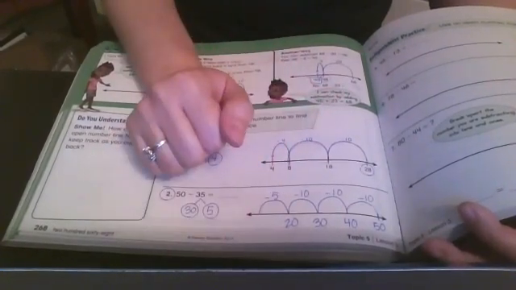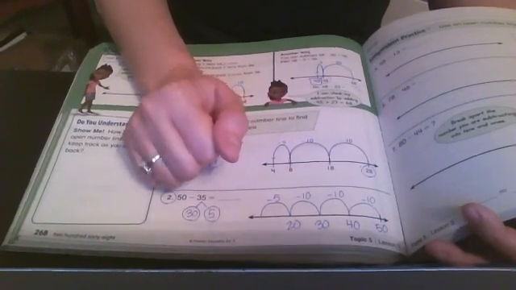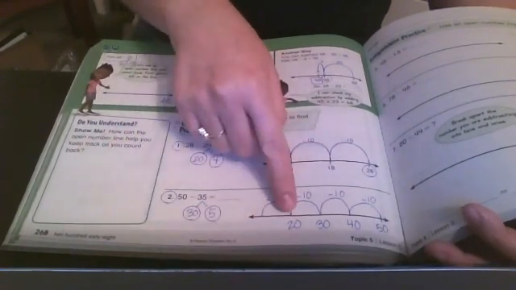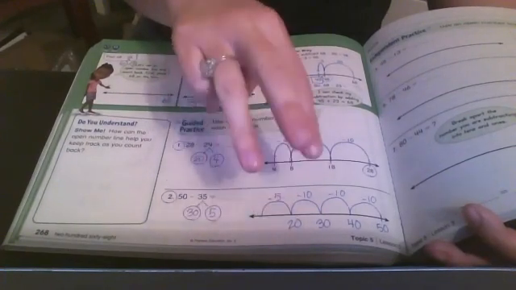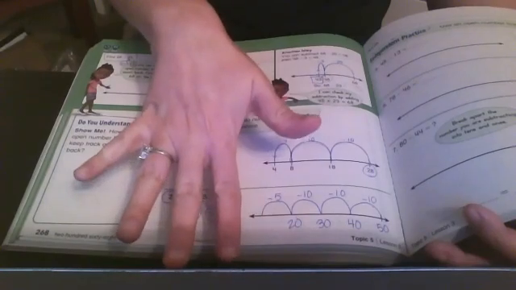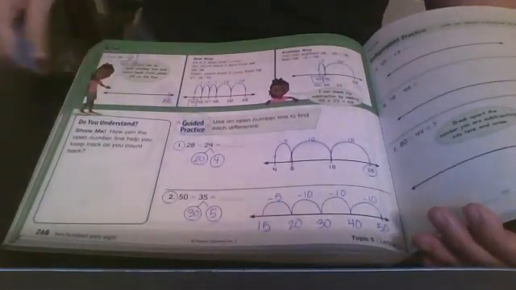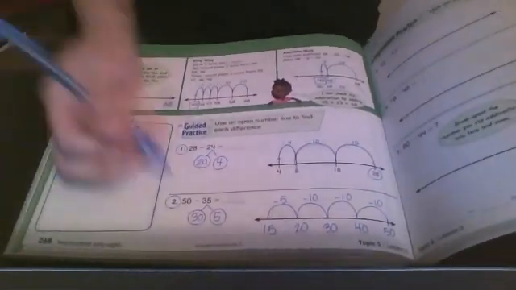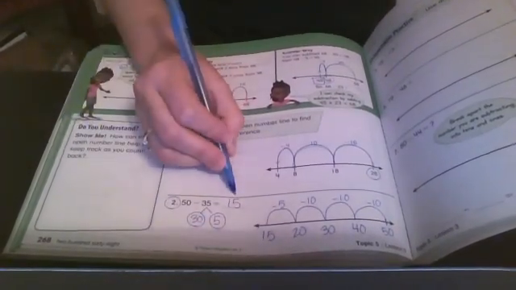So we can do that together. So we're going to start at 20, and we're going to count back 19, 18, 17, 16, 15. Took 5 away. 15. Okay. All right. So 50 take away 35 gives me 15.